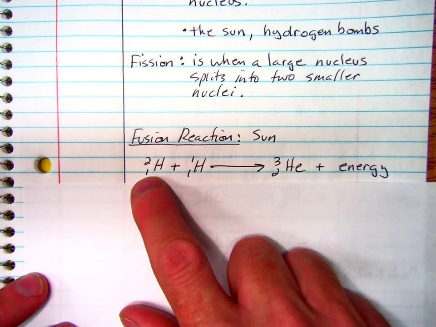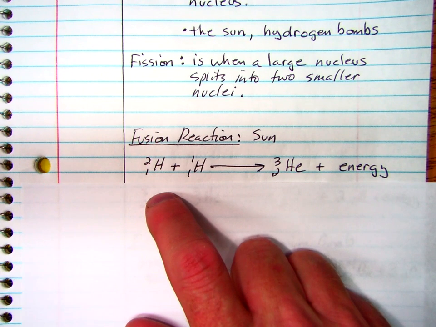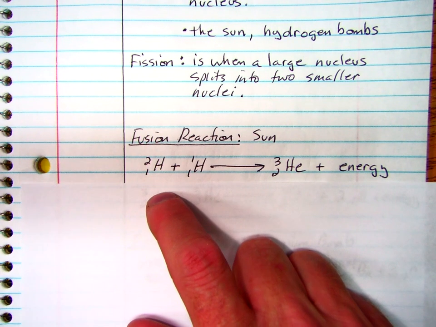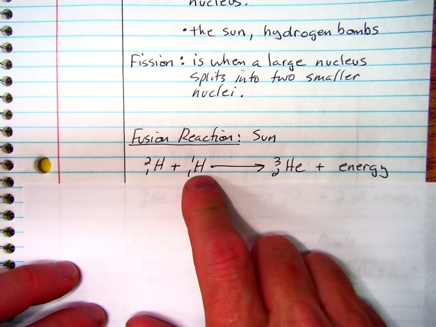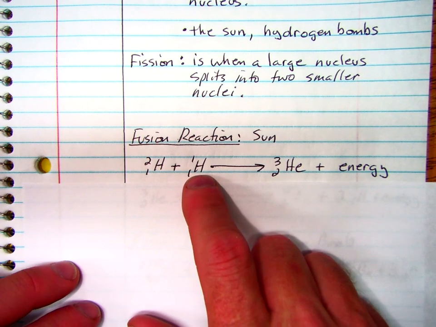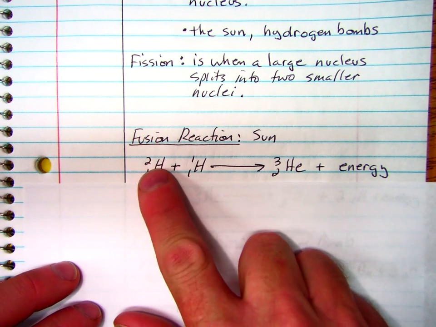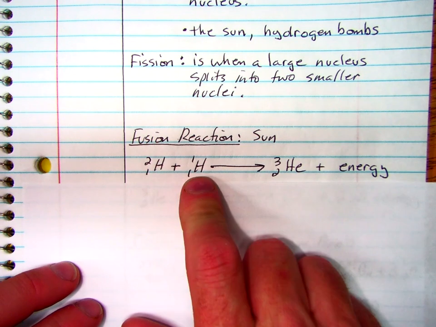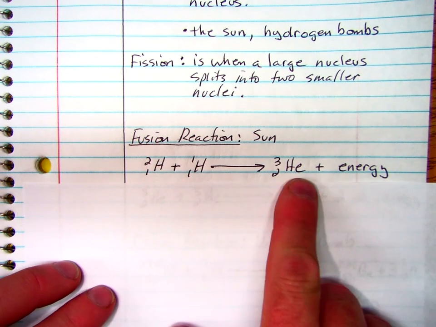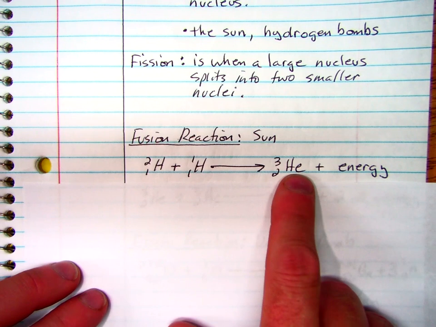Normally hydrogen, the normal flavor of hydrogen, just has 1 nucleon. Here's a regular hydrogen, hydrogen 1. This is hydrogen 2. In a fusion reaction, these combine to produce helium-3 and energy.